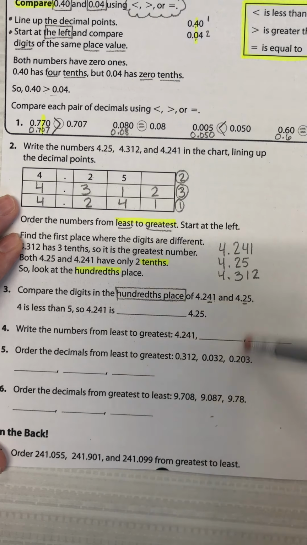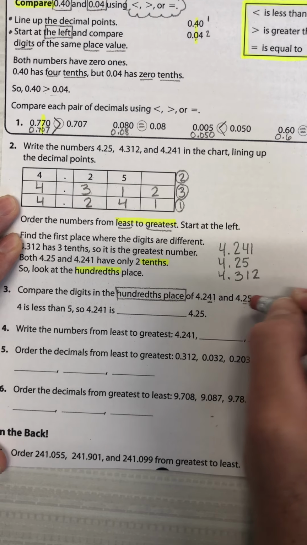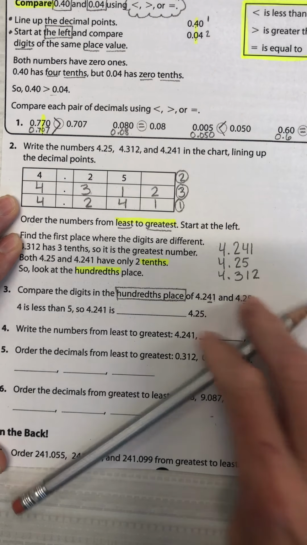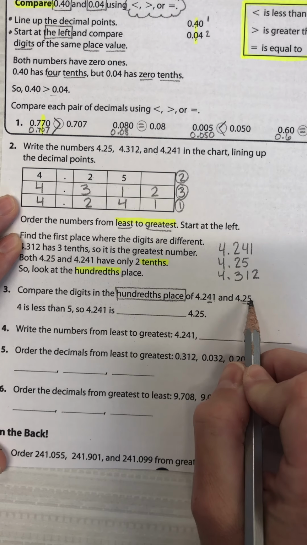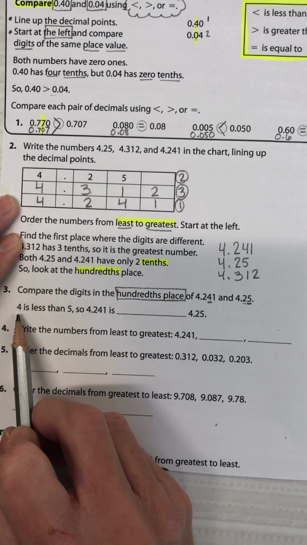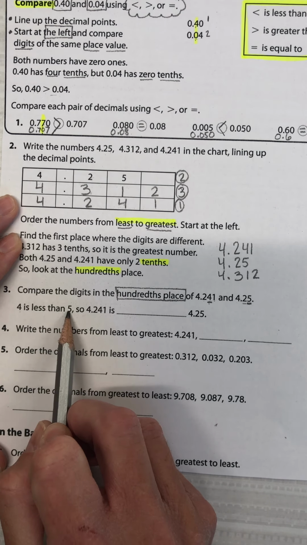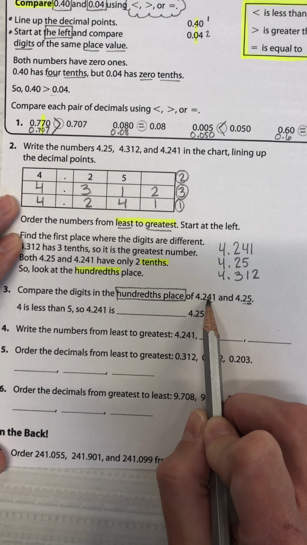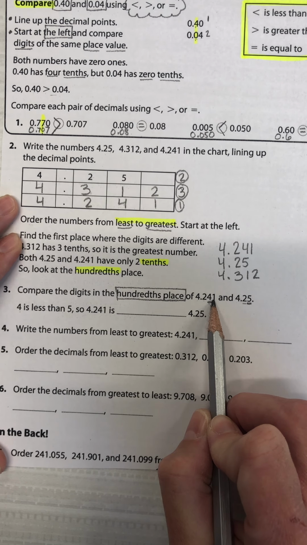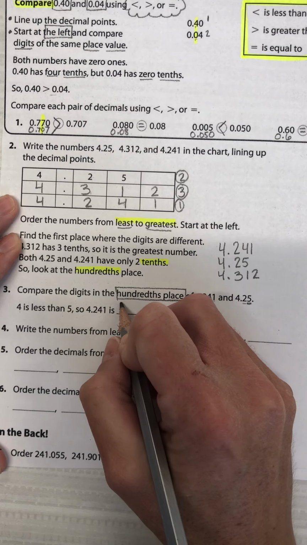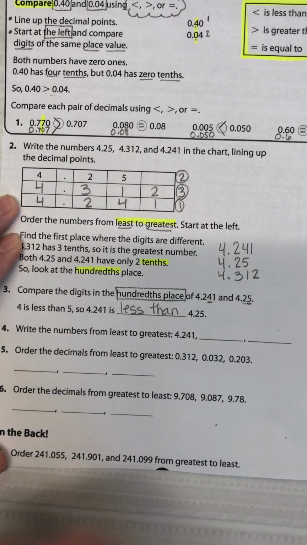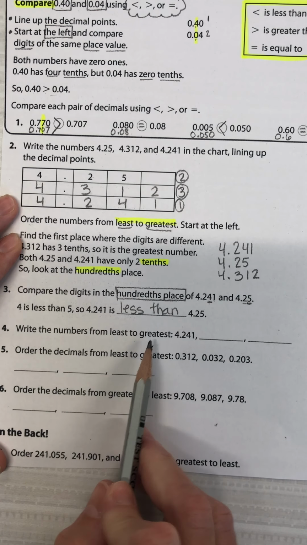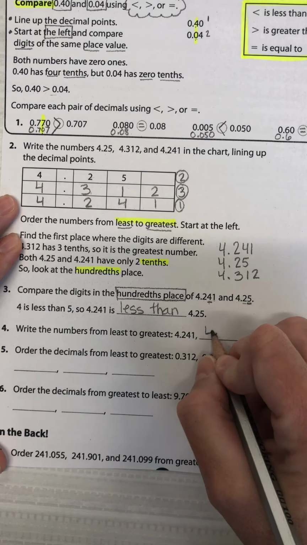Yep, so I need to go over one. I'm confusing myself. You need to be looking at this 4 in the hundredths place and the 5 in the hundredths place. So since 4 is less than 5, that would mean 4 and 241 thousandths is less than 4 and 25 hundredths. And we already did number 4. We did it right here, least to greatest. So let's just list them again.